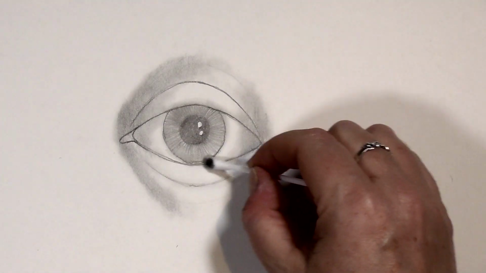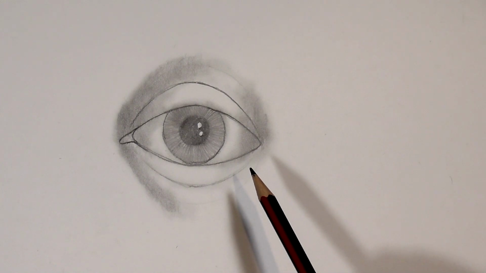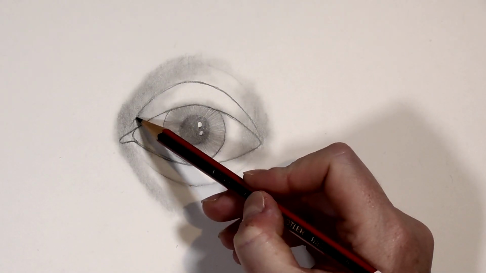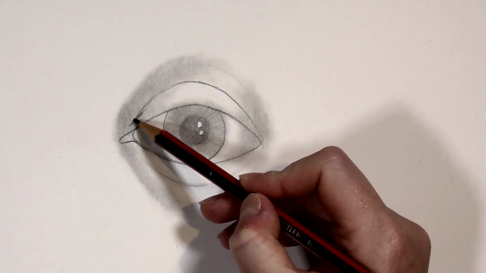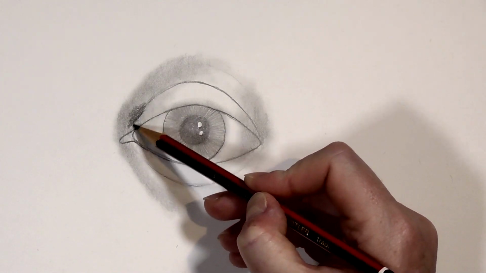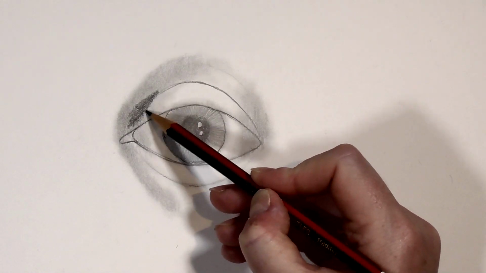Okay. Alright, so at this point I want to start to develop it a little bit more. So I'm just going to work into it, I think, as I did with my other drawing. I'm just going to deepen the tone.